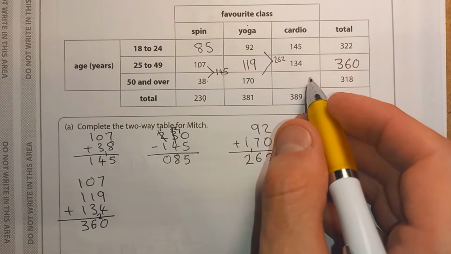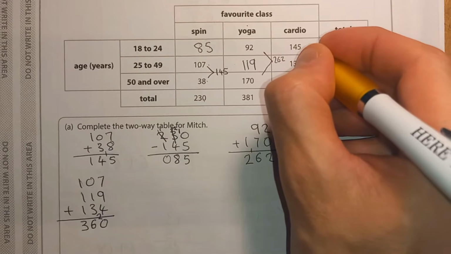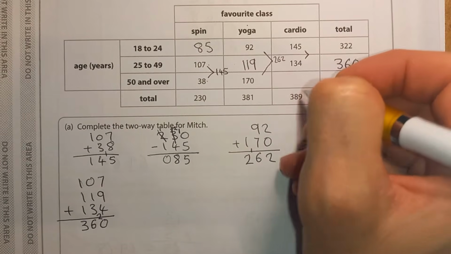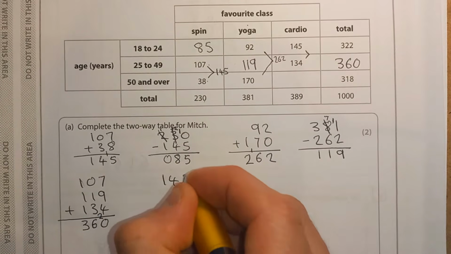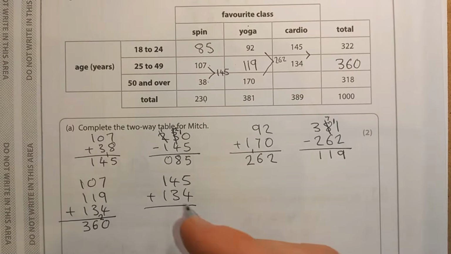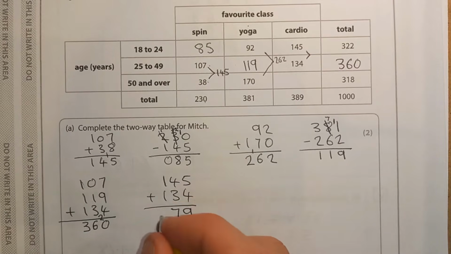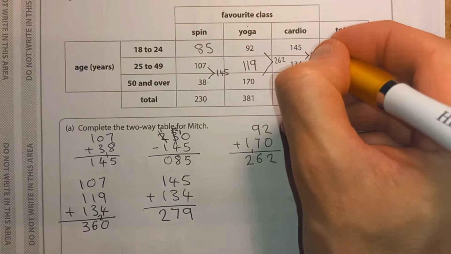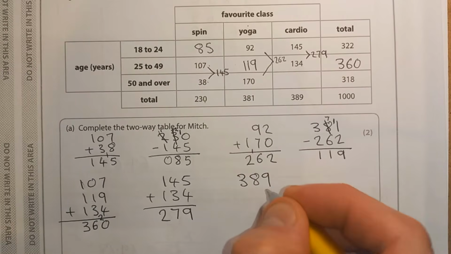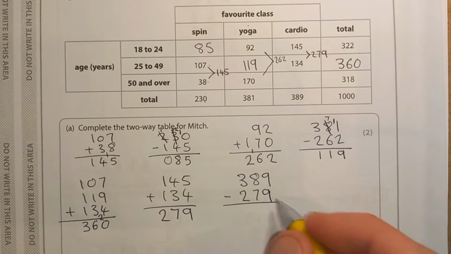Now, all we need to work out is our cardio missing value. There's more than one way to do this, but the way I'm going to do it is I'm going to add these two together and then take them away from the 389. So we want 145 plus 134. 5 plus 4 is 9. 4 plus 3 is 7. 1 plus 1 is 2. So we've got 279. So we want to take the 279 away from the 389.